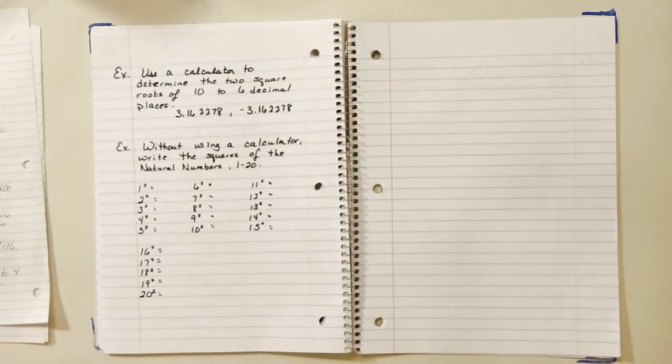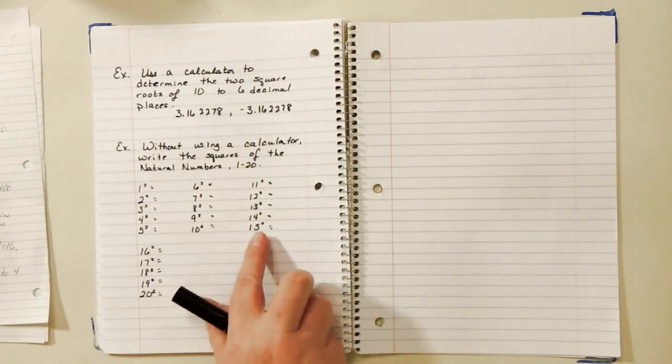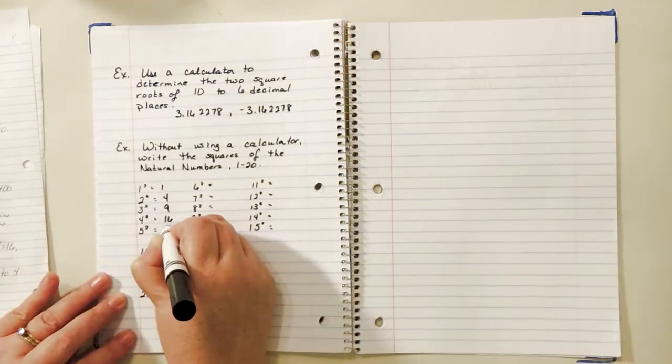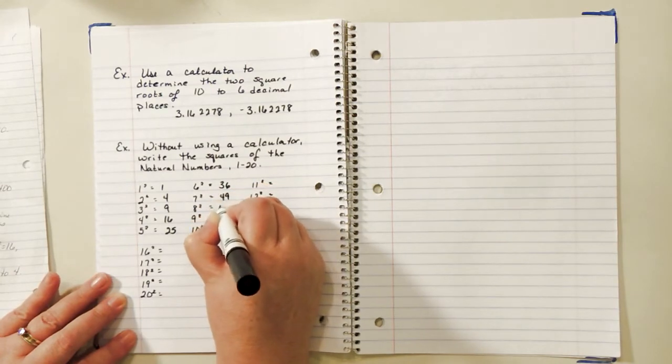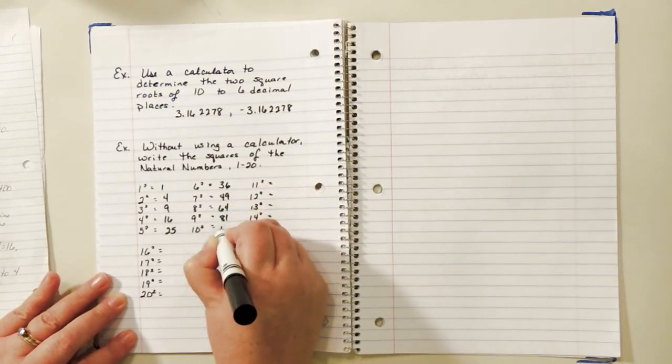Your next one is, without using a calculator, write the squares of the natural numbers 1 through 20. Probably you can do 1 through 12 fairly easily. It's good to memorize through 15. So you should be able to do this fairly easily, at least most of the way.